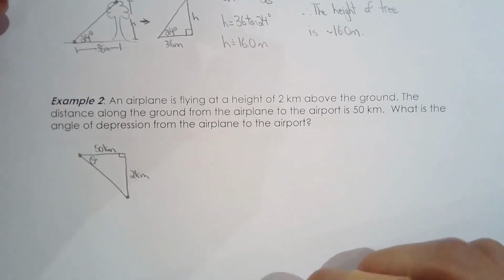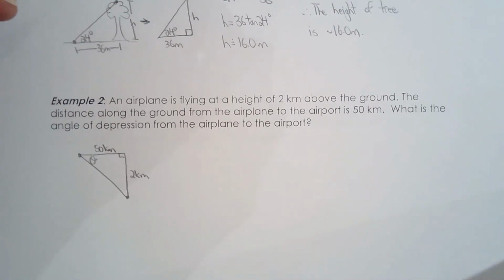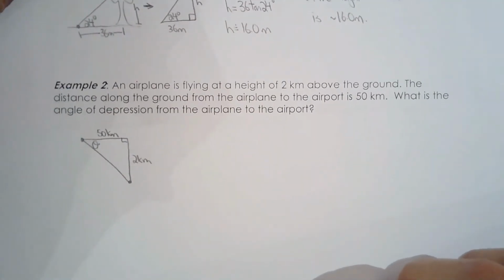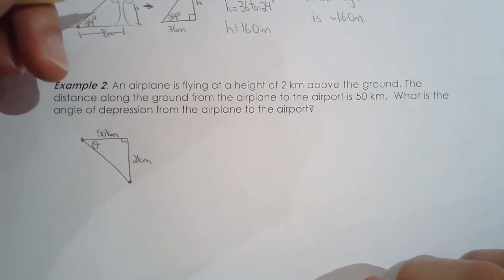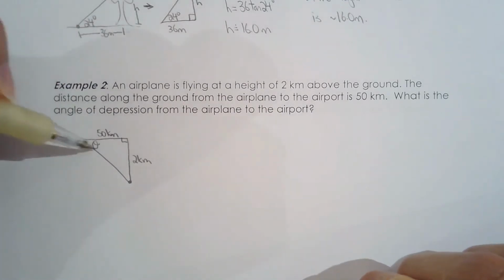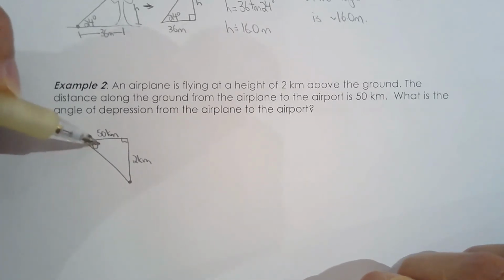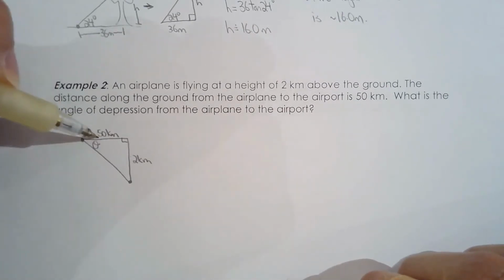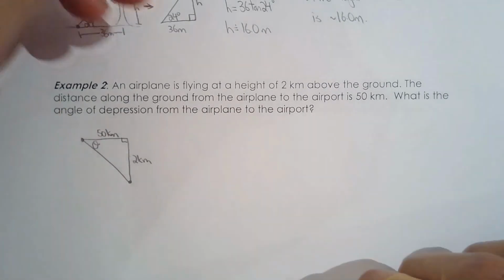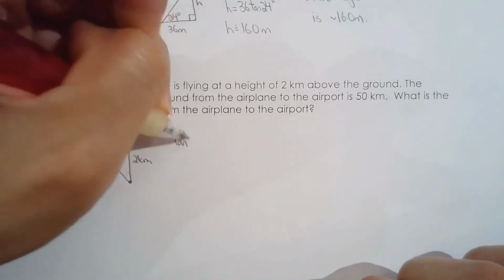So now to solve for theta, we want to ask ourselves, which ratio should we work with? Sine, cosine, or tan? If this is the angle I'm trying to solve for, because angle of depression is with respect to the horizontal, downward from the horizontal, so opposite, adjacent, hypotenuse. I think we're looking at the tan ratio again.